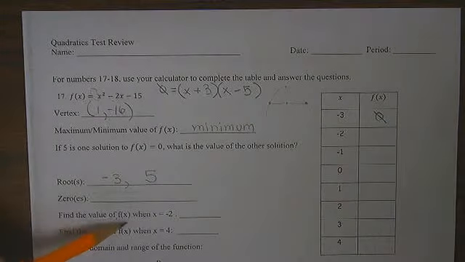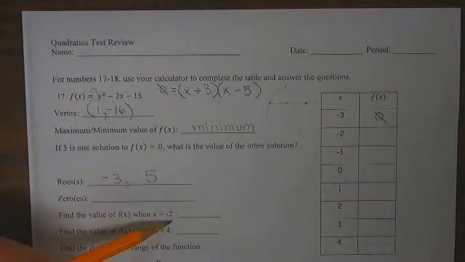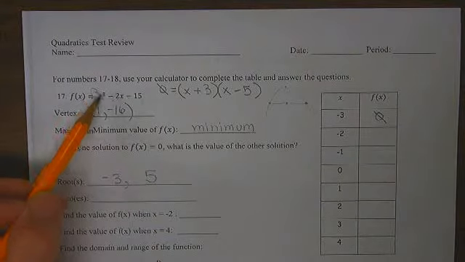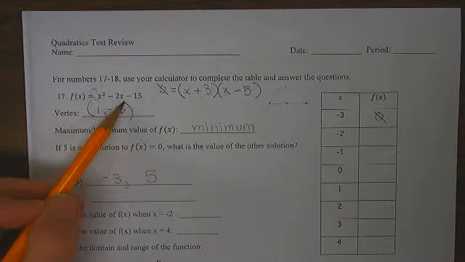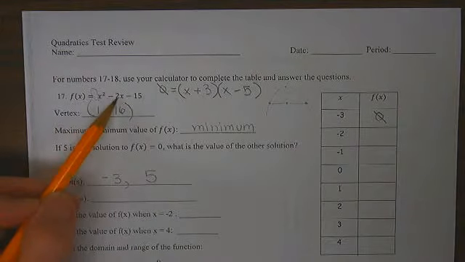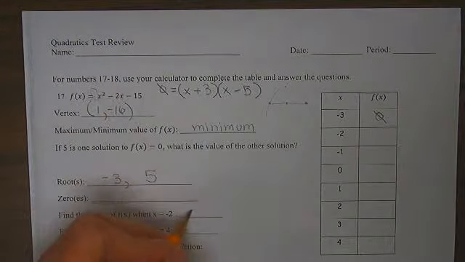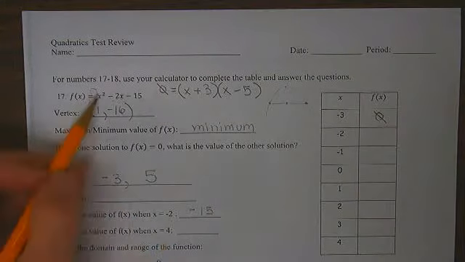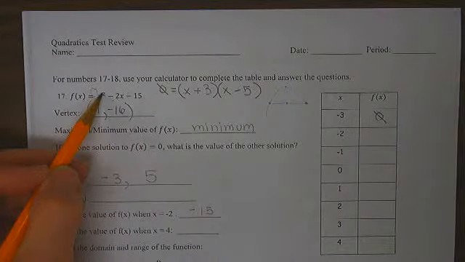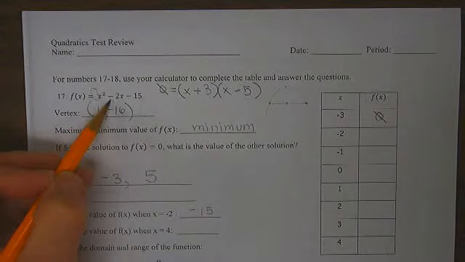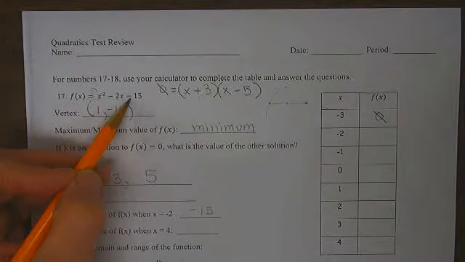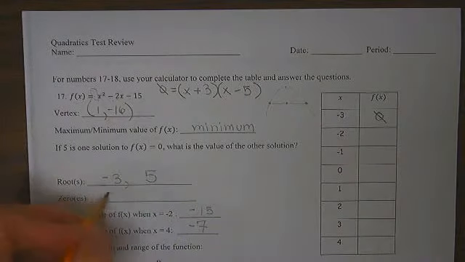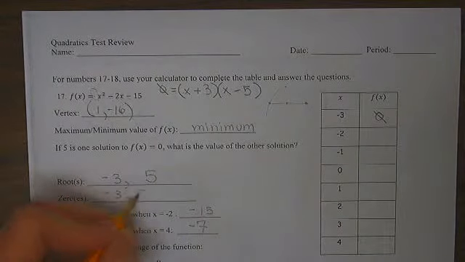Find the value of f of x when x equals -2. Well, let's see. -2 squared is 4. -2 times -2 is +4. 4 minus 4 is 0. So I think this might be -15. When x equals 4, 4 squared is 16. Minus 8 would be 8. 8 minus 15 would be -7. Our zeros and our roots are exactly the same thing.